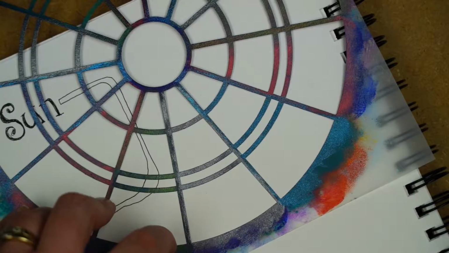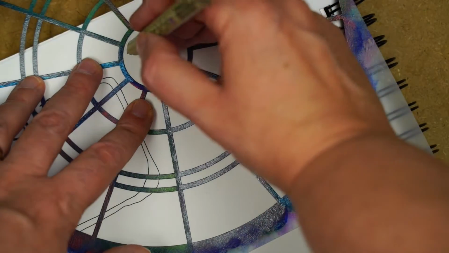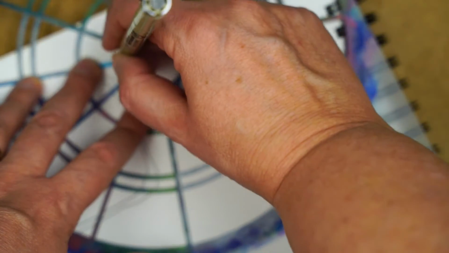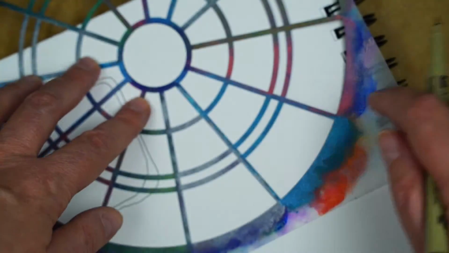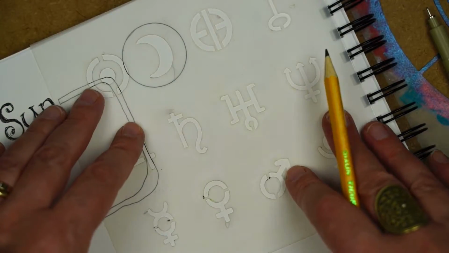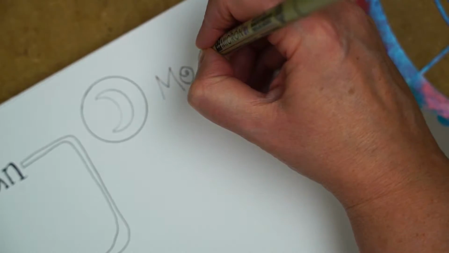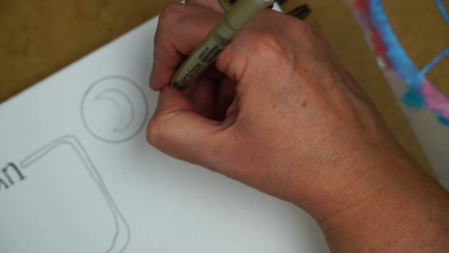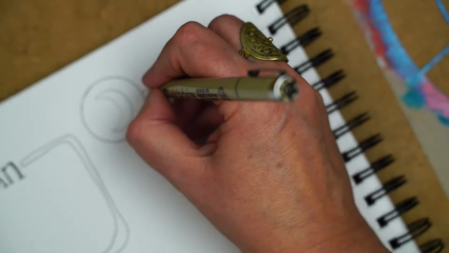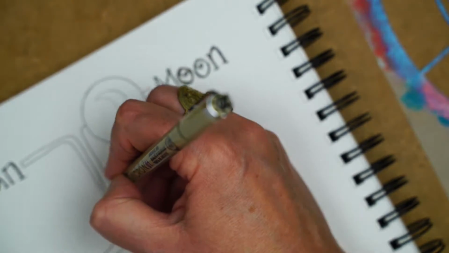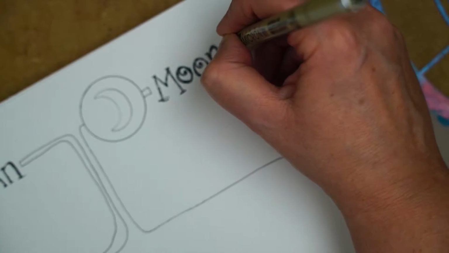Take that first stencil again, trace the circle using the pen, but then switching to a pencil to trace the glyph, and this one is for the moon. Write down the name, and then draw my little journaling box.